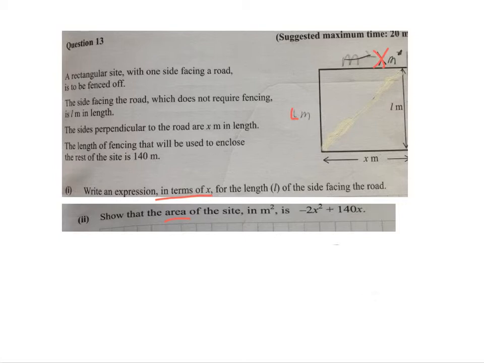And again, like we did in the last question, we just get L on its own, and that will tell us what L is in terms of x. So I'm not going to go through that now. It's very similar to the last question.